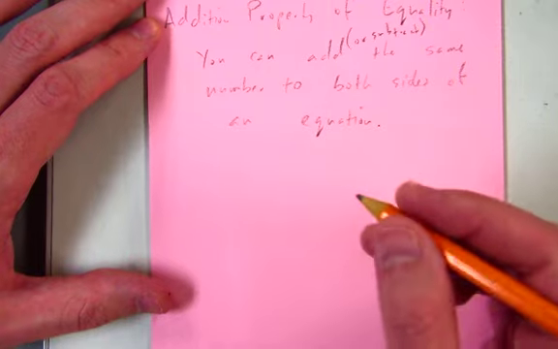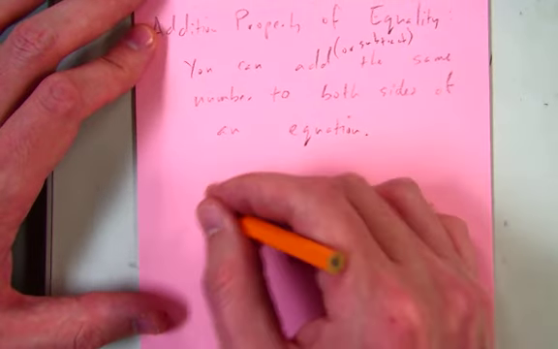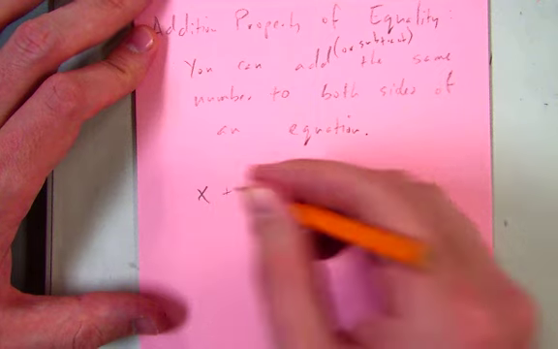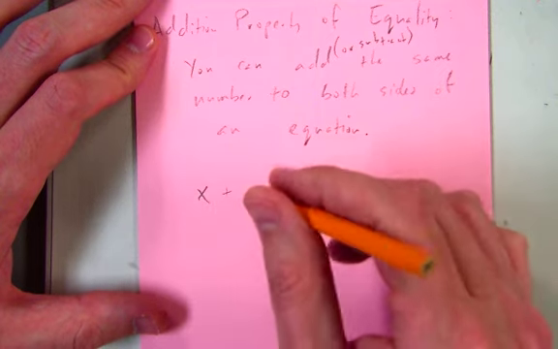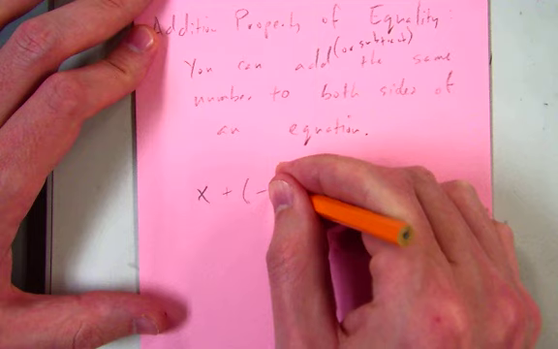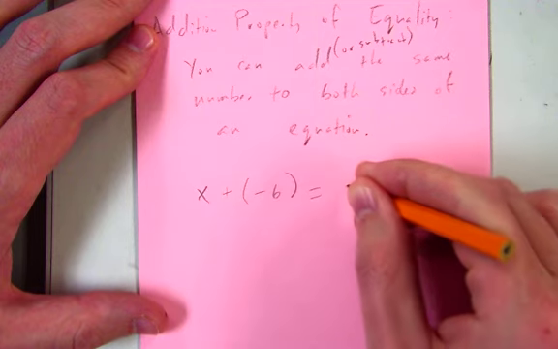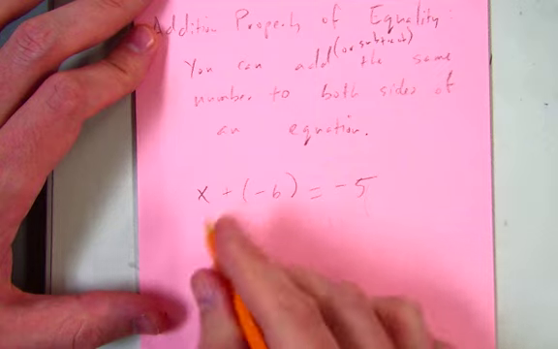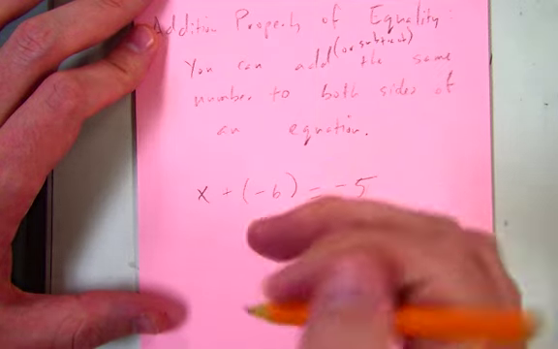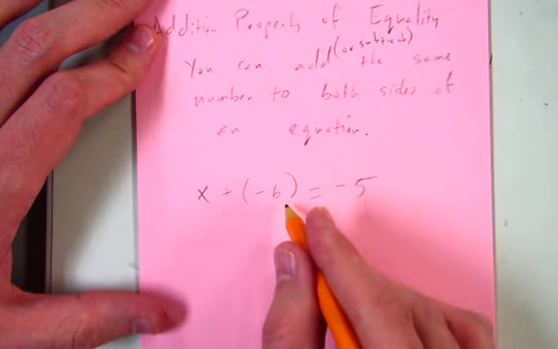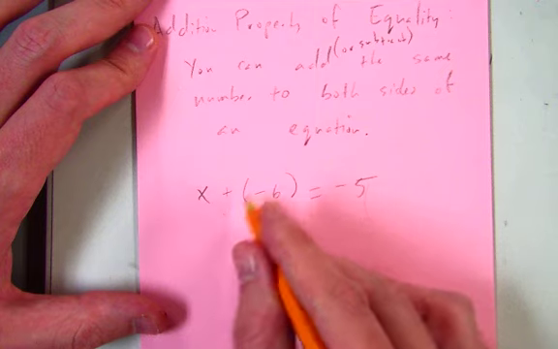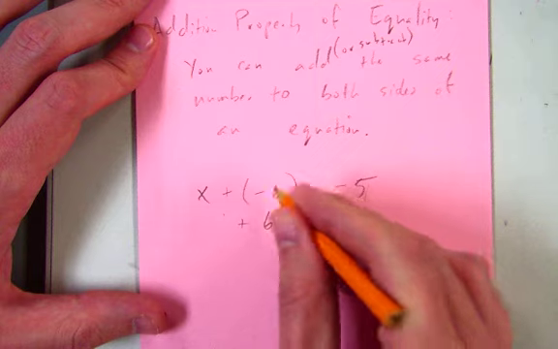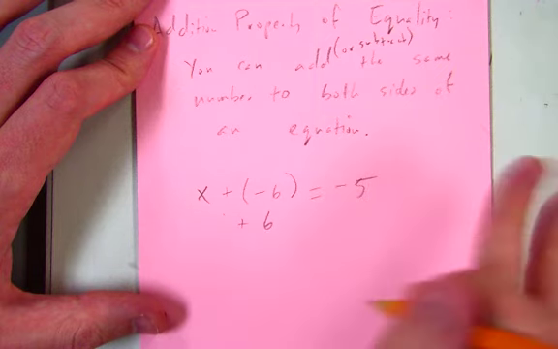So let's use the addition property of equality another time here. Say we have something like this. Okay, so here we want to get rid of this, so we can use the opposite. We want to get rid of a negative 6. We can add 6 because negative 6 plus 6 is equal to 0.